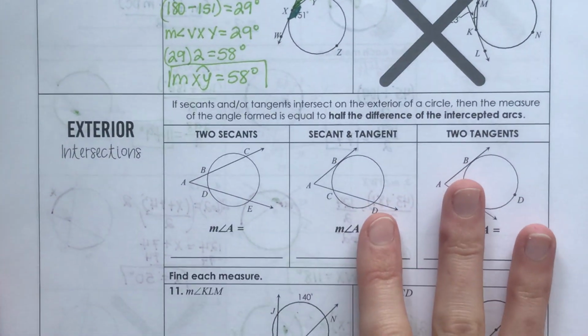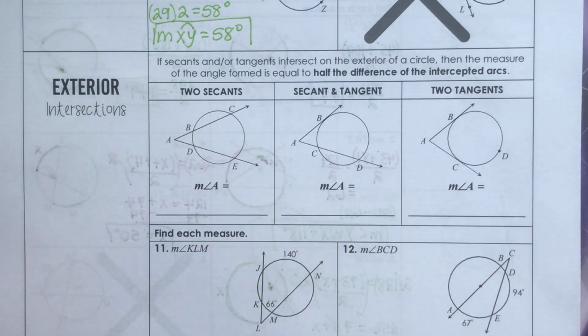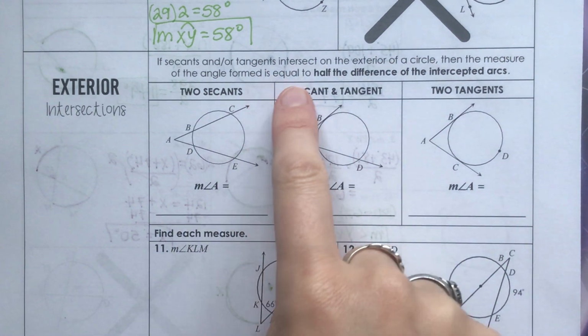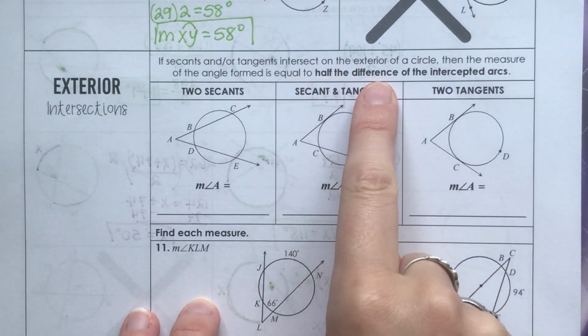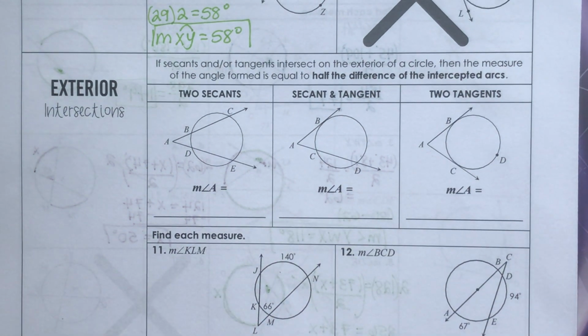Okay, last one is if intersections are on the exterior, or the outside. So if secants and tangents intersect on the exterior of a circle, so outside, then the measure of the angle formed is equal to half the difference of the intercepted arcs. Now we have been doing half of the sum, which means adding. Half of the difference means you're going to be subtracting.